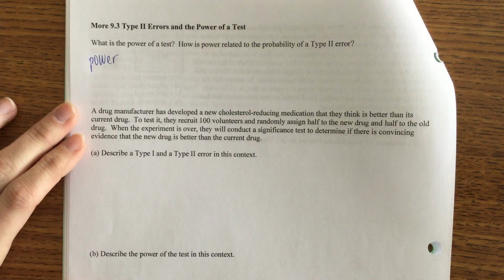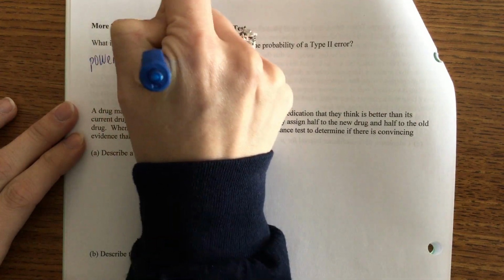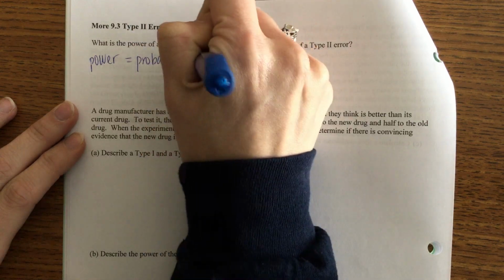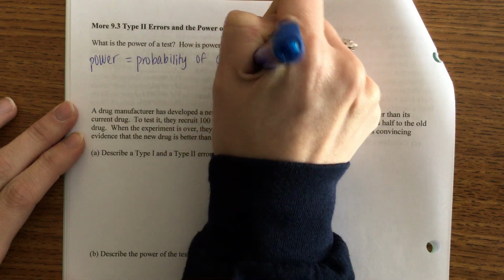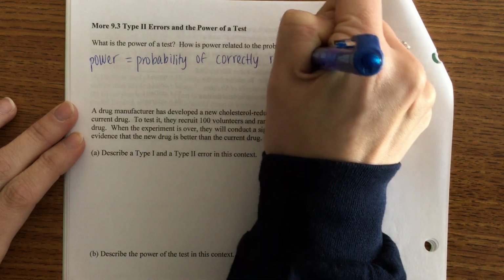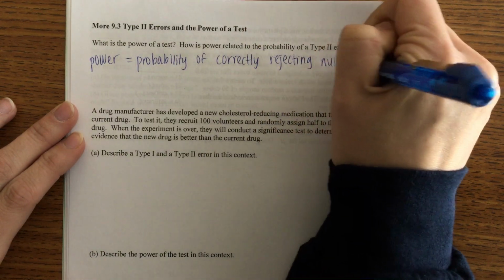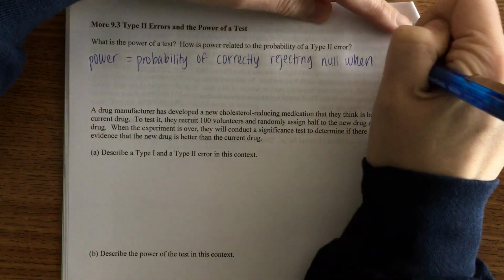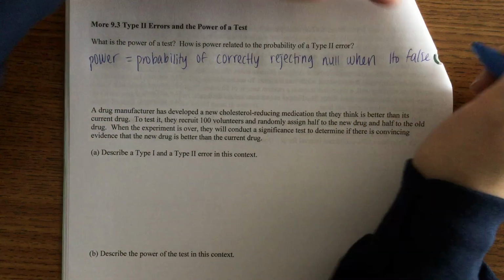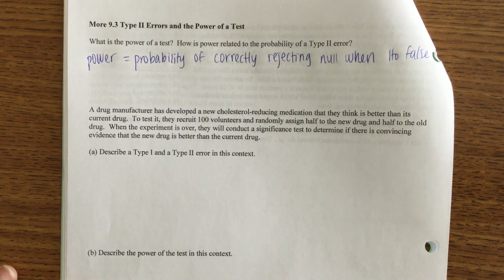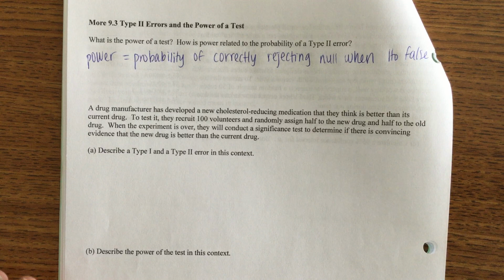So the power of the test is the probability of correctly rejecting the null when the null is false. So if the null is false, you should reject it. So it's the probability, when the null is false, of making the correct decision to reject the null. Do you think, if you're carrying out a hypothesis test, you want a high power of the test or a low power? High power, right? You want it to be more likely that you make the correct decision.